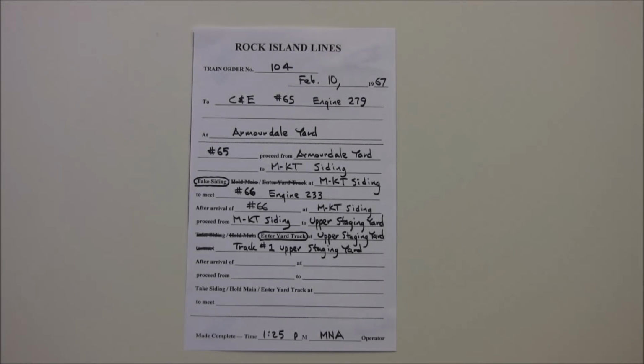Here's an example of the operations authority that's given to each train. This is a hybrid train order track warrant form that I developed for my layout. In this particular order, you can see that train 65 will meet train number 66 at MKT siding. Train 65 will take the siding and 66 will hold the main track for this meet.